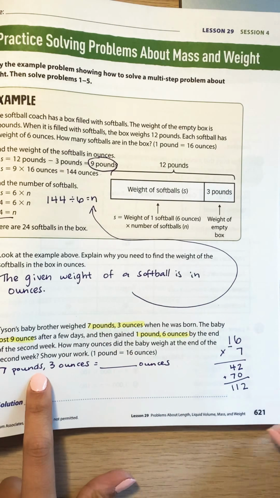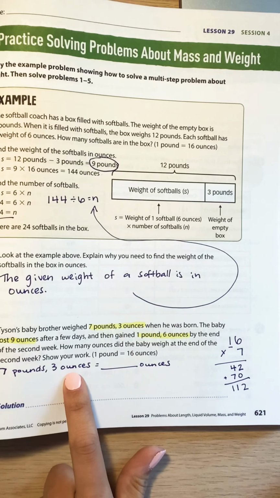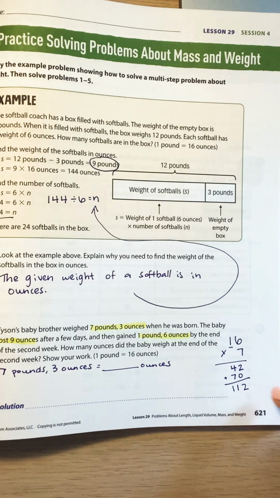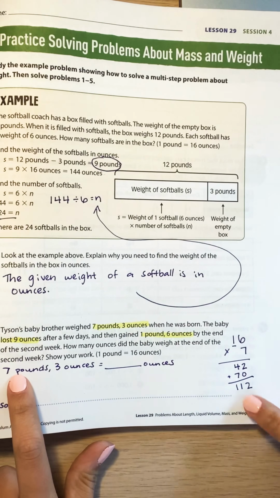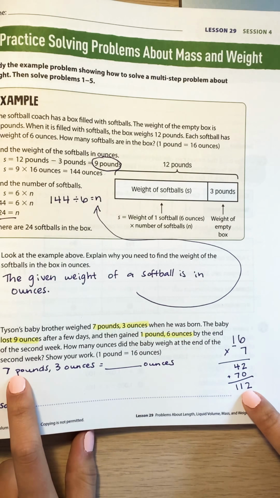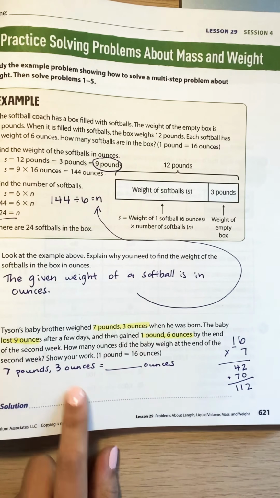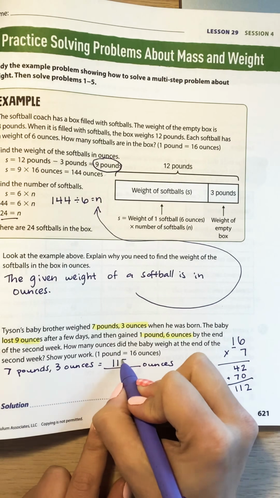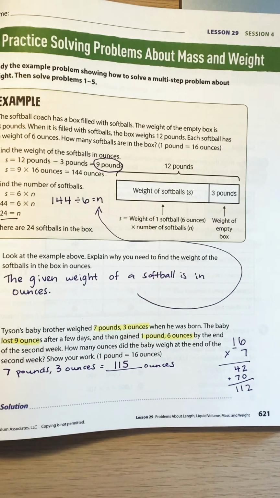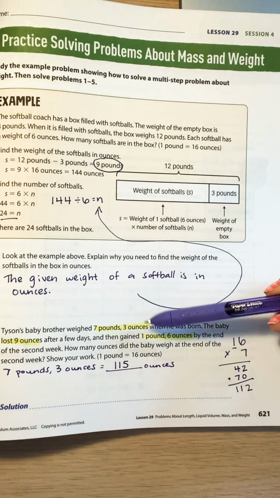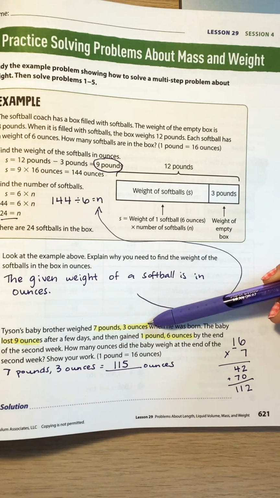Okay, so then you need to add that 3 ounces to the 7 pounds. So 7 pounds by itself is 112 ounces, plus 3 more ounces is going to be 115 ounces. So that baby, when it was born, weighed 115 ounces.